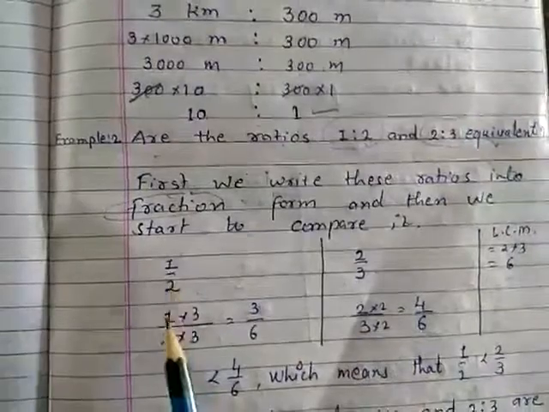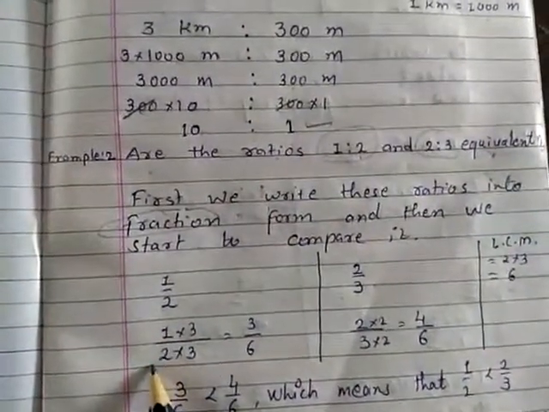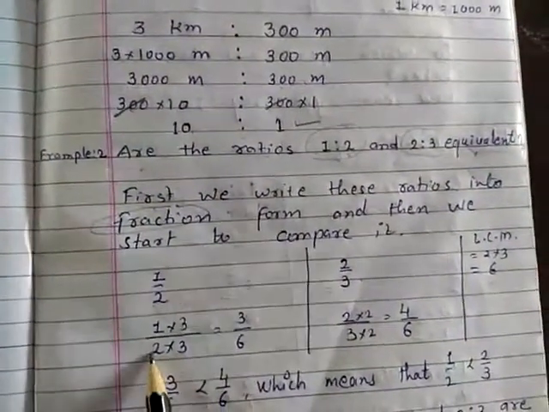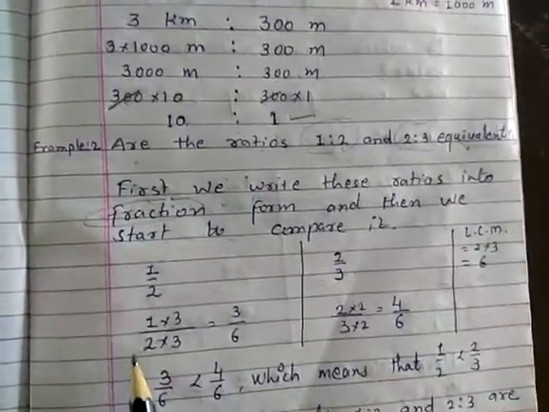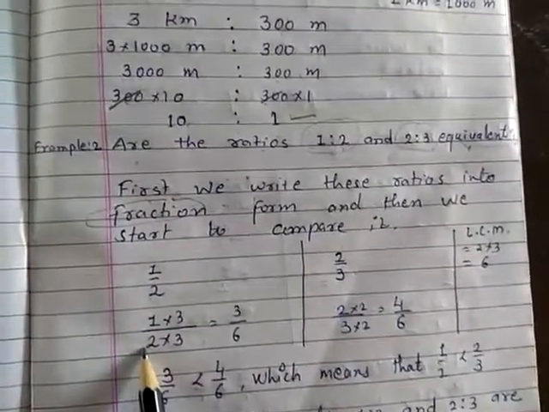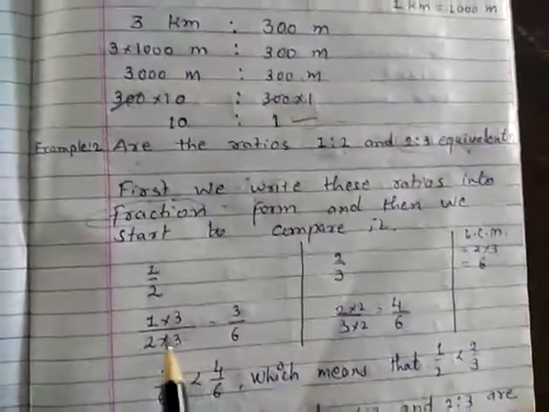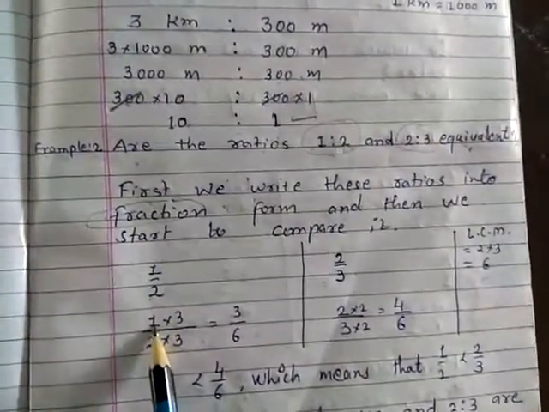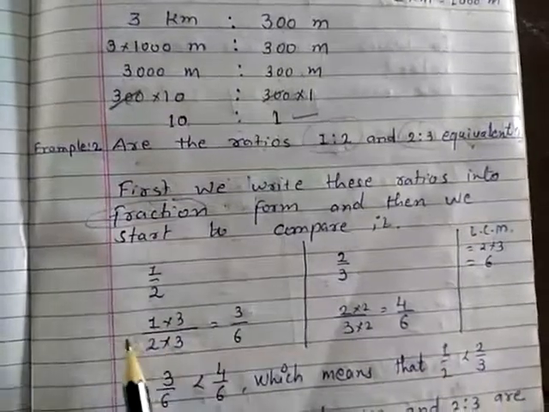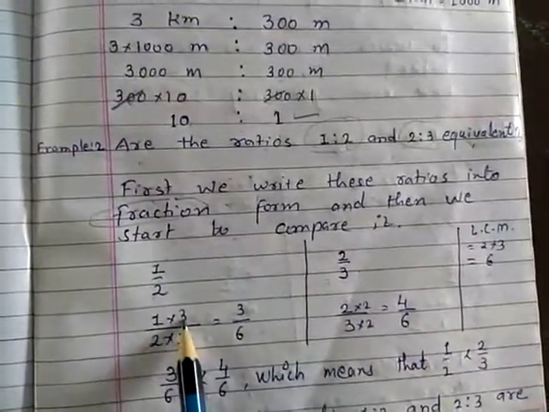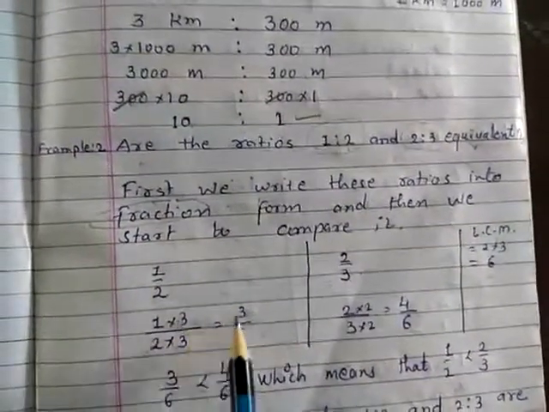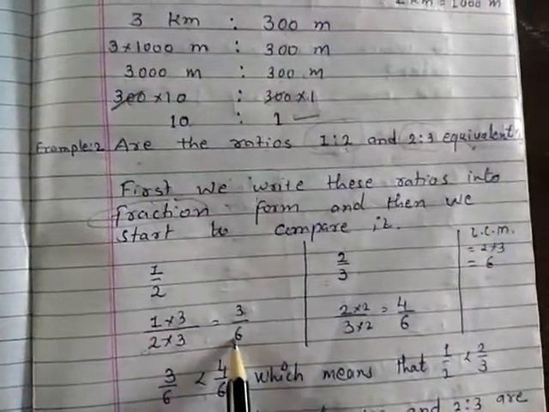Now we write 1 upon 2 as it is. See, the denominator is 2. With which number do we multiply 2 to get 6? It is 3. So the same effect we will give in the numerator. We multiply 1 into 3, right? So see, 1 times 3 is 3 and 2 times 3 is 6.